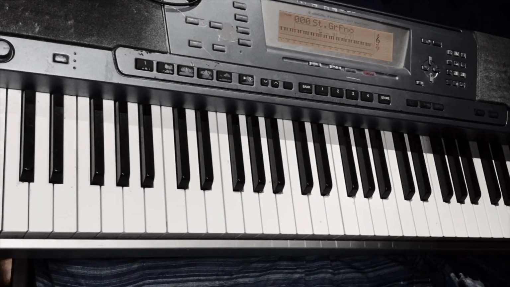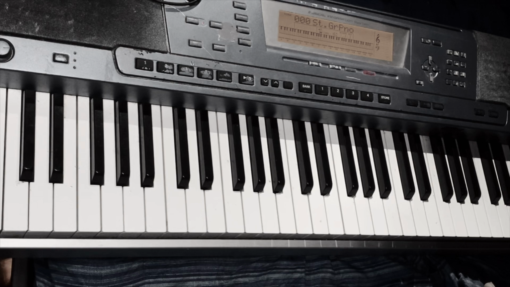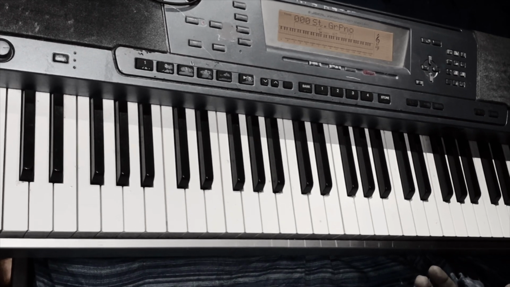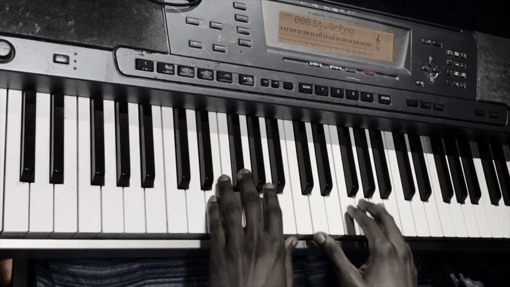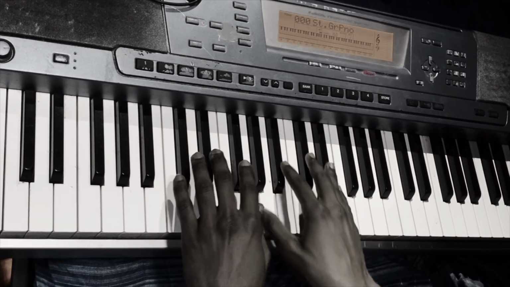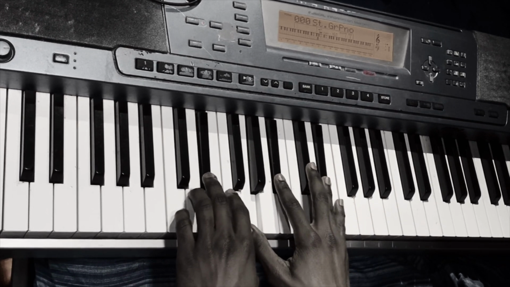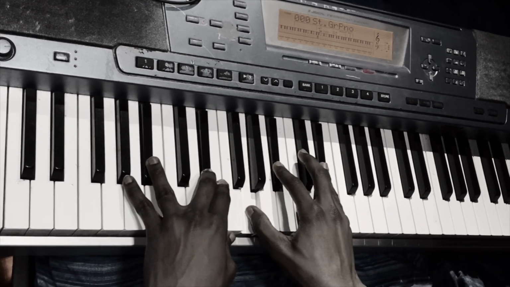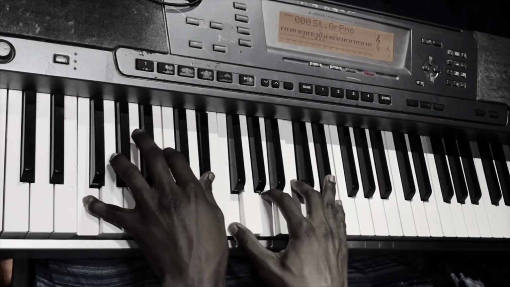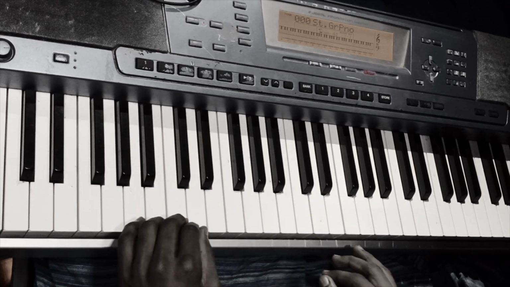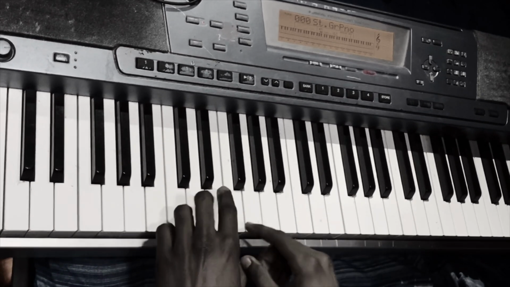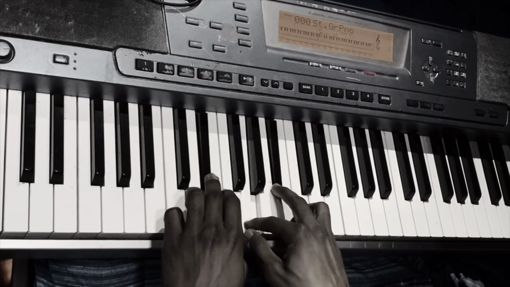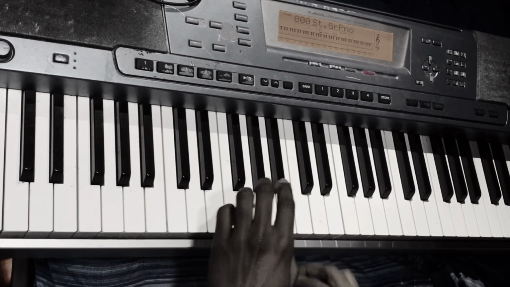Now, how to practice it, how to remember them. Because when I'm playing a song, God lifted me, God lifted me, I'm obviously not going to be like, oh, I need the first note.